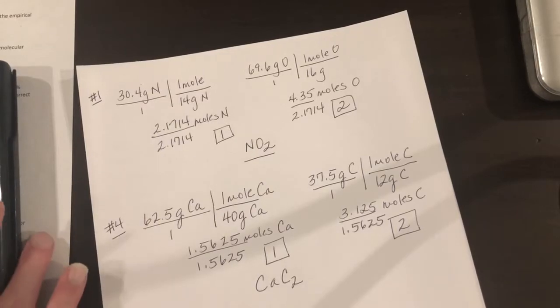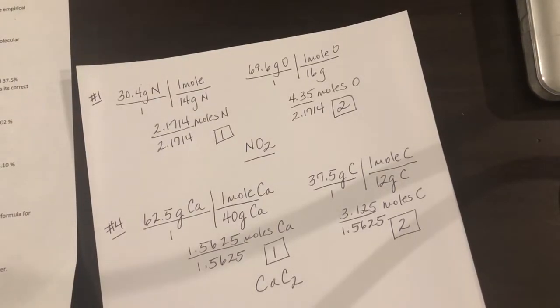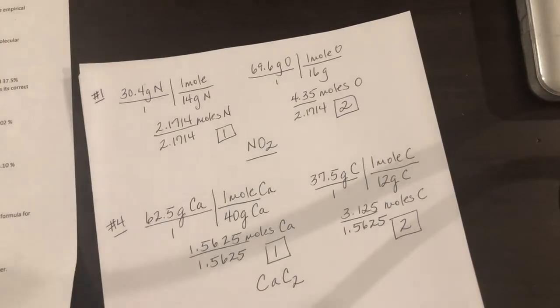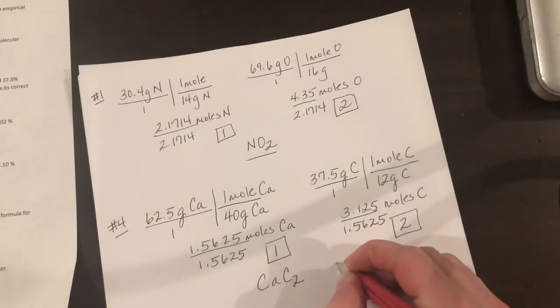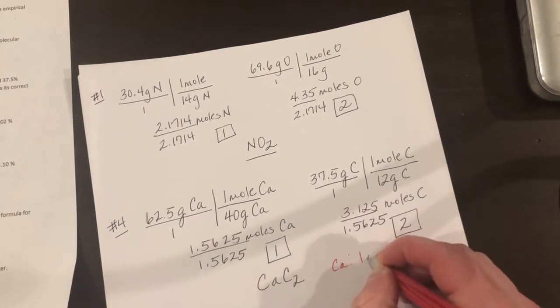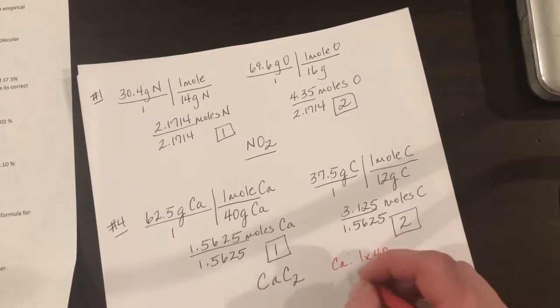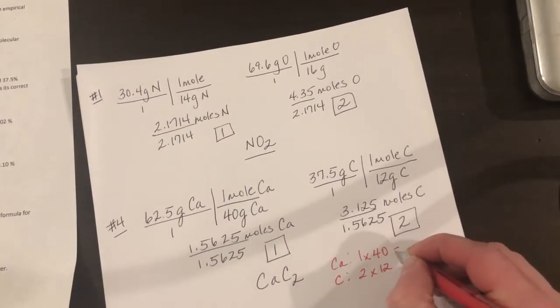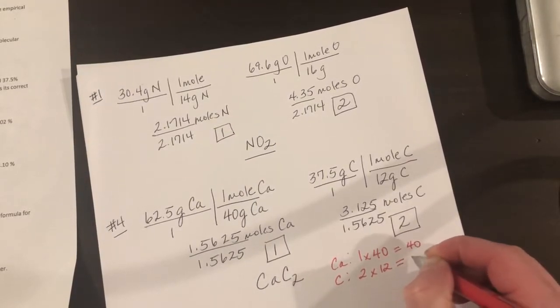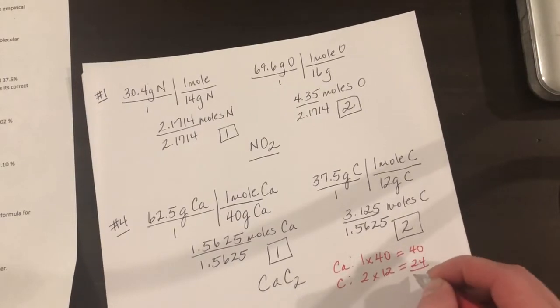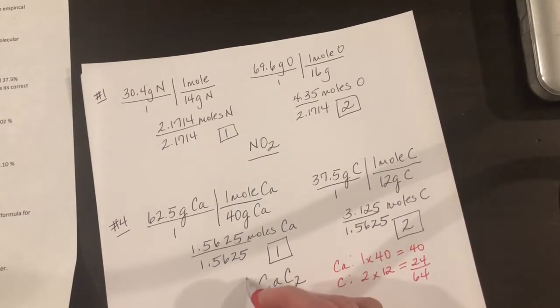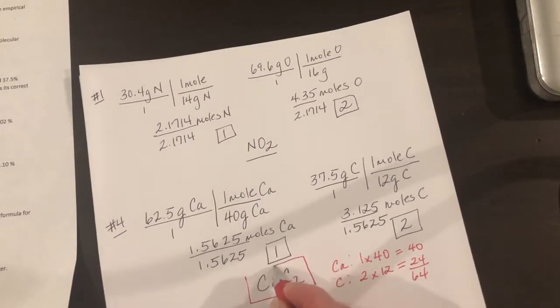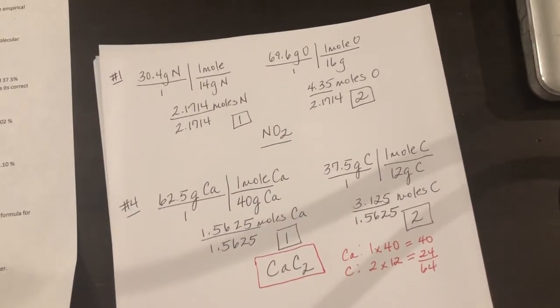Now, the ending statement on this problem says, what is the correct molecular formula? Okay, so it gives you the weight is 64. So we have to go through and check our weight. So calcium, I got 1 calcium, and it weighs 40. I have 2 carbons that weigh 12 each, okay? So 40 and 24 add up to be 64. So that means that the molecular formula is the same as the empirical formula.